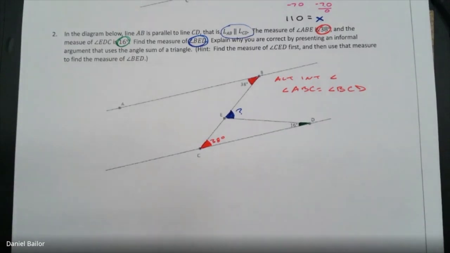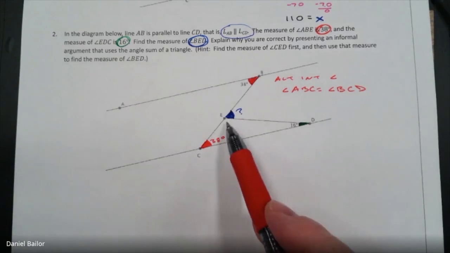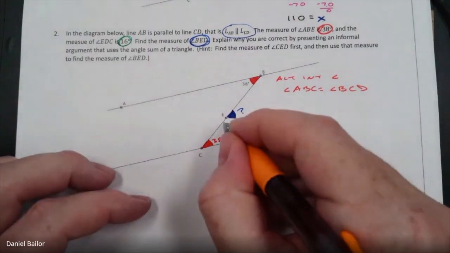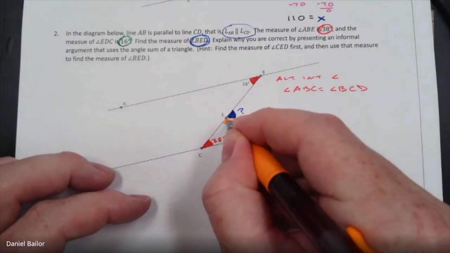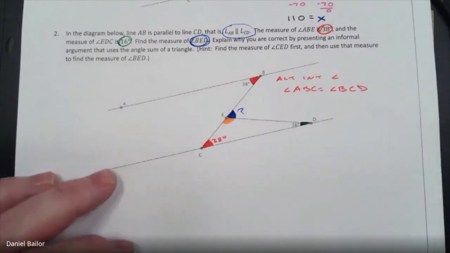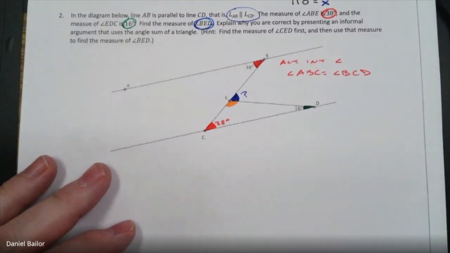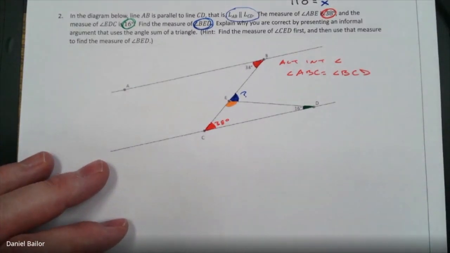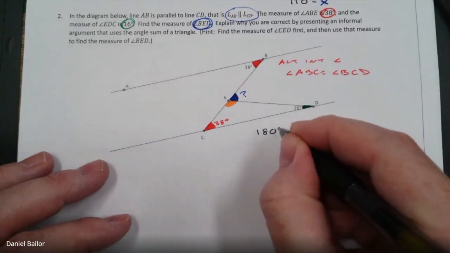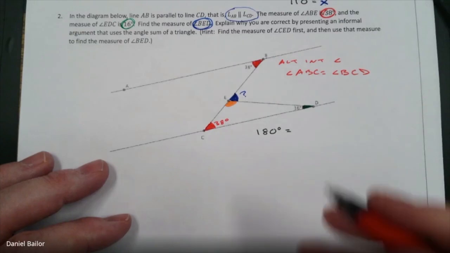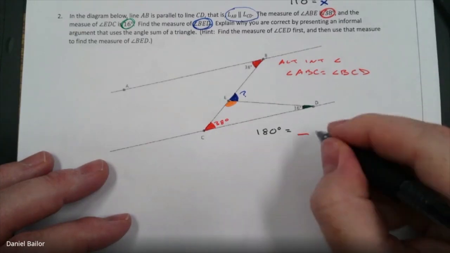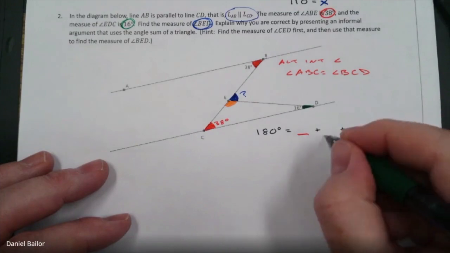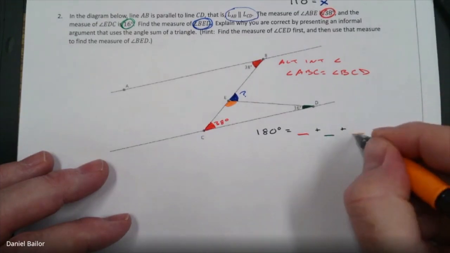Now, the next step, excuse me, the next step is just like number 1, find this missing one right here, which I'm going to do orange. Find the orange one right here. And I'll show you why in just a minute. When you find the orange one, it'll help you. So you know that the triangle 180 degrees equals the red plus the green plus the orange.